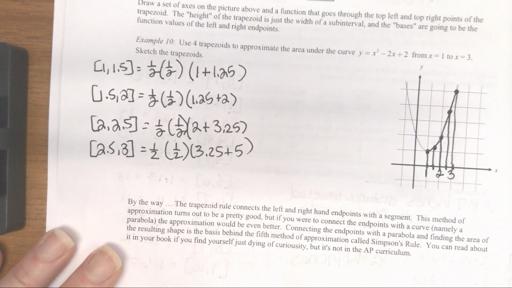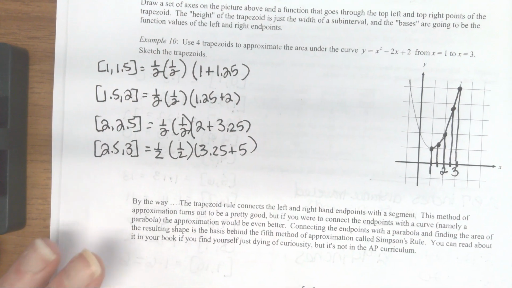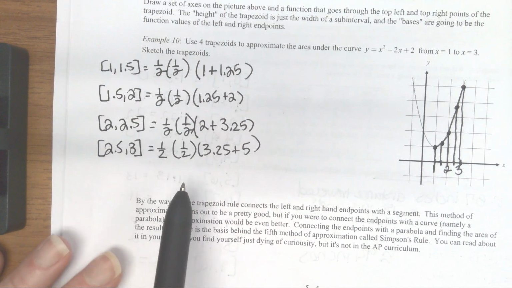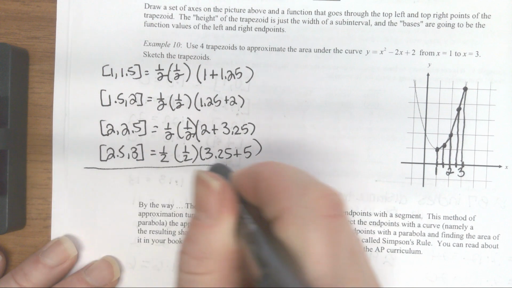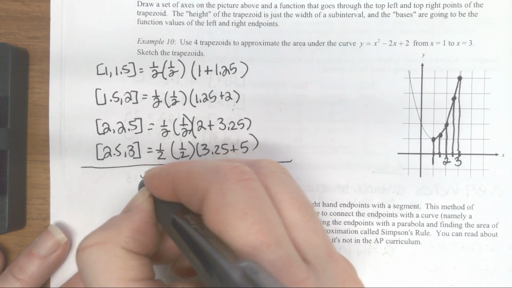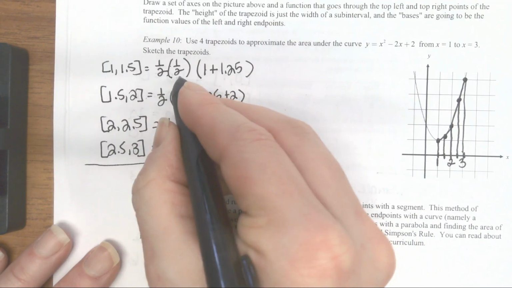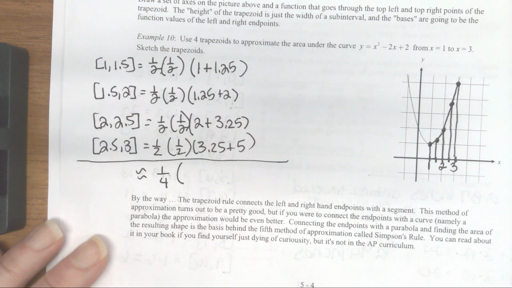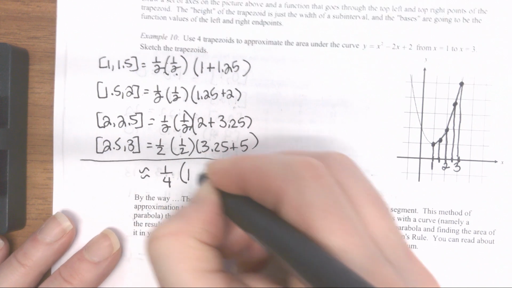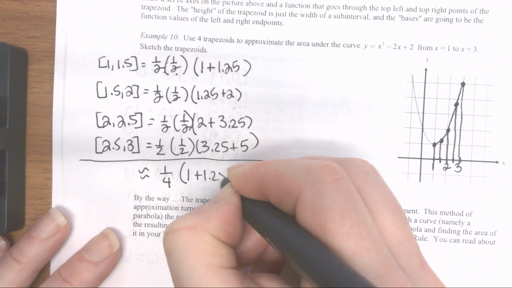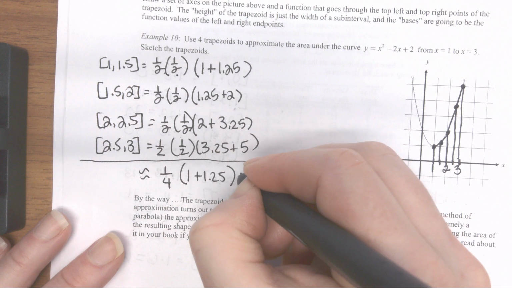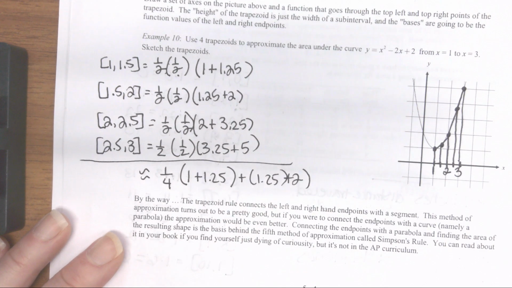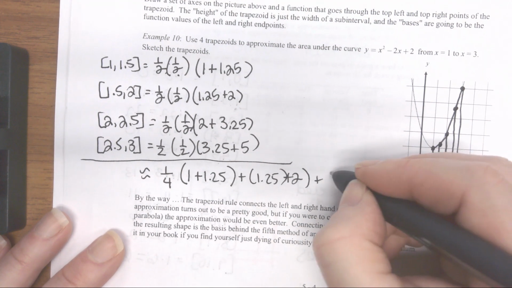Okay. On something like this, guys, do you see how over and over I have 1/2 times 1/2? So if I wanted to save some time on that, I could do 1/2 times 1/2, which ends up being 1/4, and then times 1 plus 1.25 plus 1.25 plus 2 plus 2 plus 3.25.